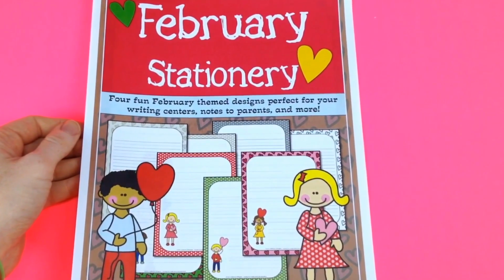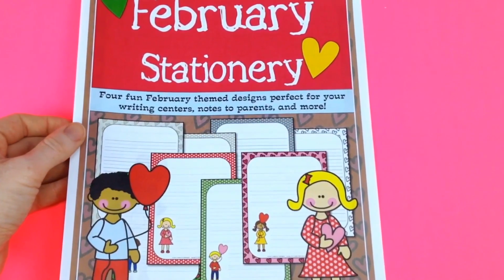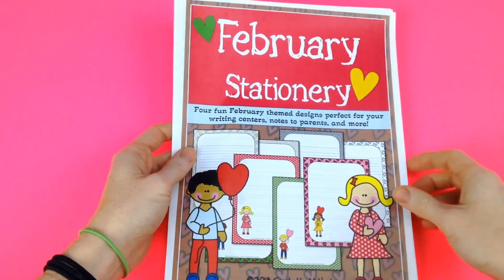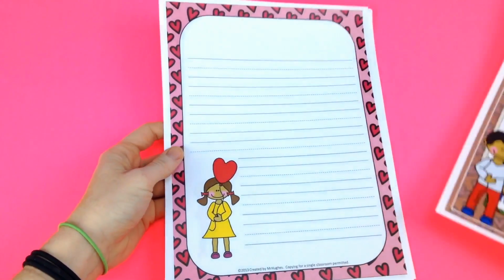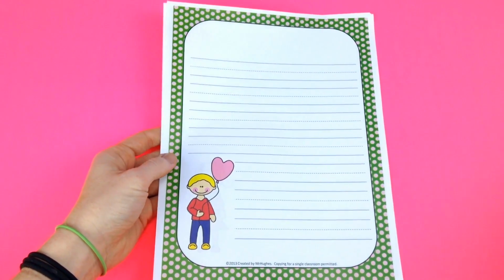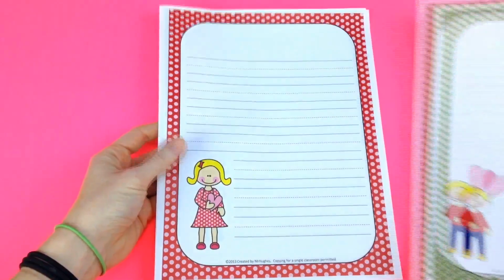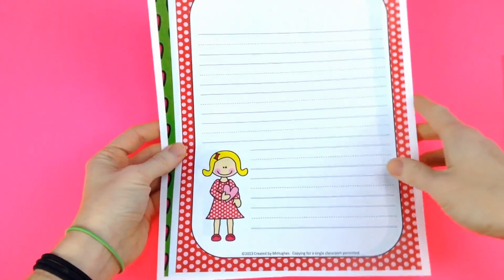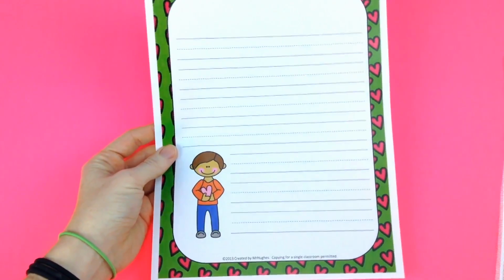This precious February stationery is by Created by MrHughes, and it just has blank templates that are super cute for Valentine's Day in manuscript form, and it will really add a sparkle to your writing.